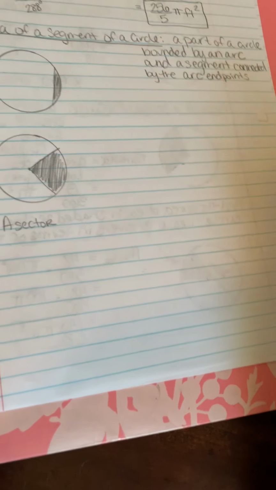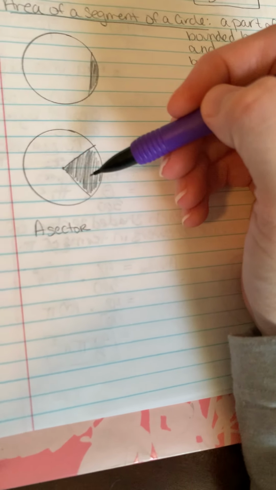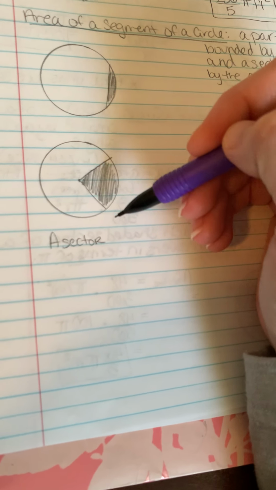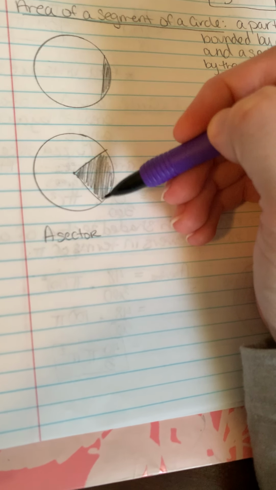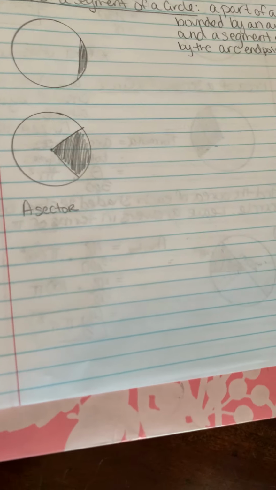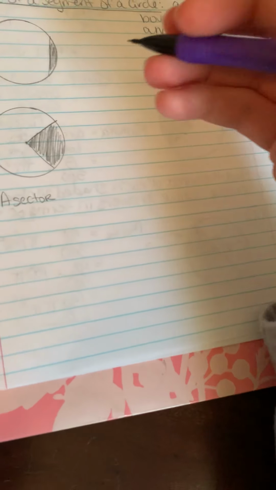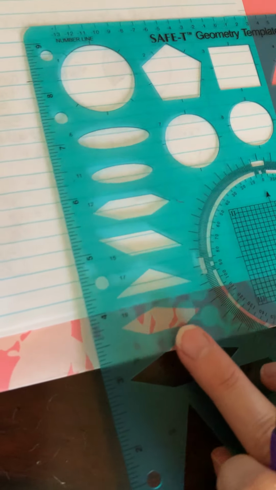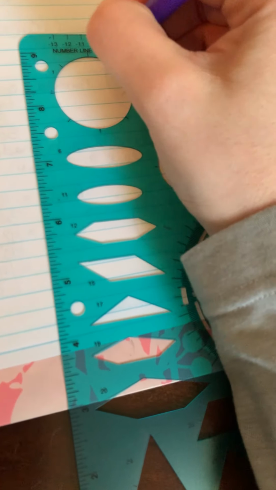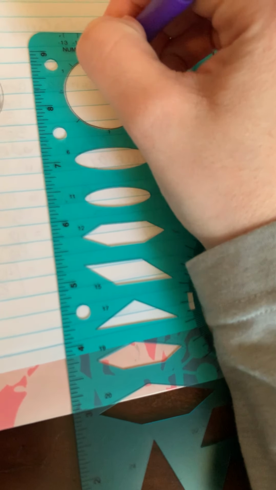Then we have a segment that is created by that. And so in order to go from a sector to a segment, we have to take away part of the sector. And what ends up being taken away is a triangle. So you're going to subtract the triangle within the sector.